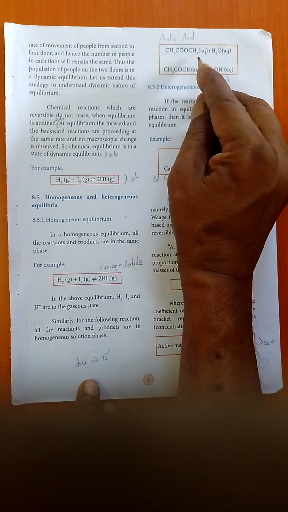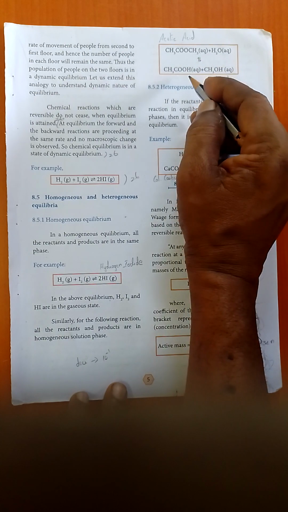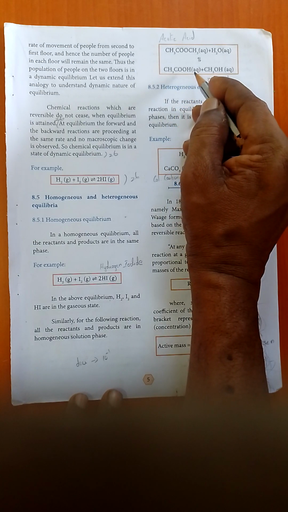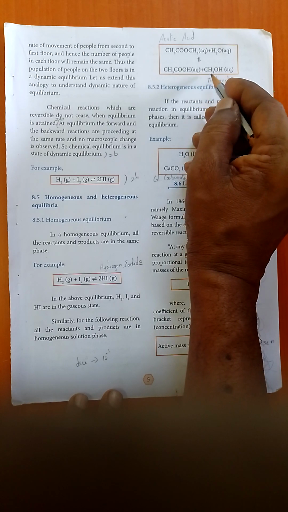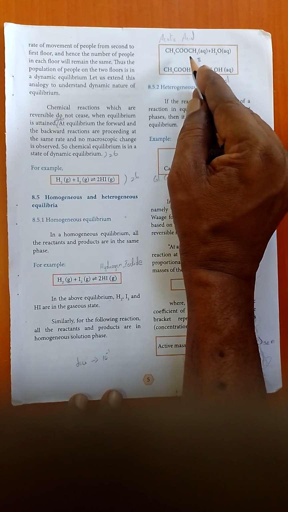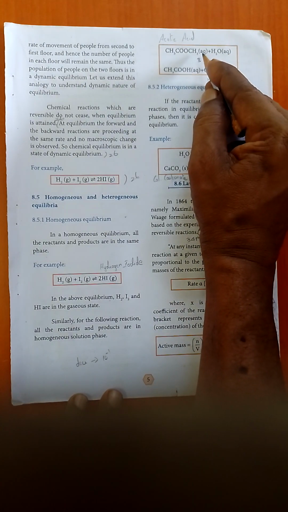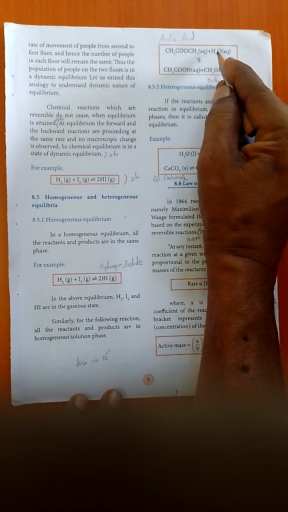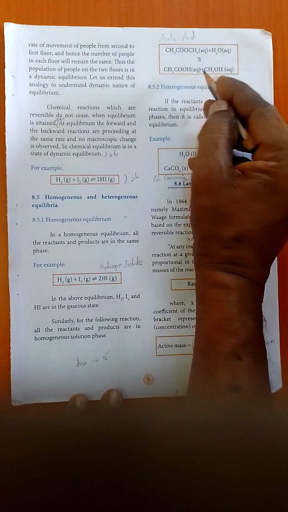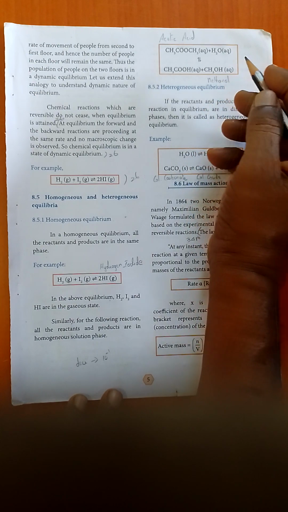CH3COOCH3 aqueous plus H2O in aqueous condition gives CH3COOH in aqueous condition plus CH3OH. CH3COOCH3 is in aqueous condition. H2O, water, is in aqueous condition. CH3COOH, aqueous condition, plus CH3OH is also in aqueous condition.